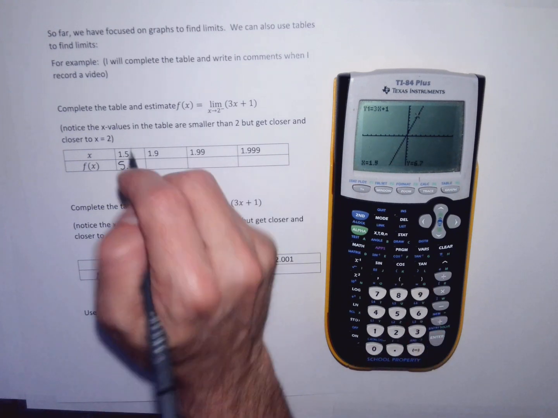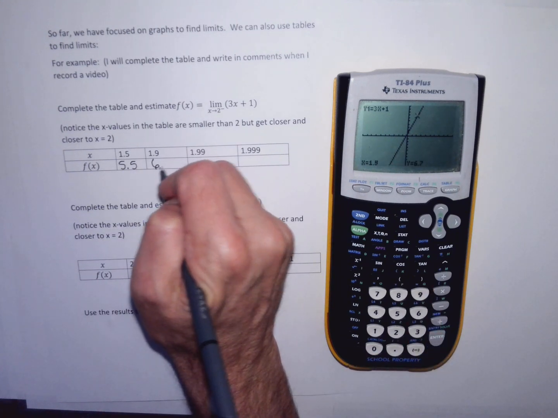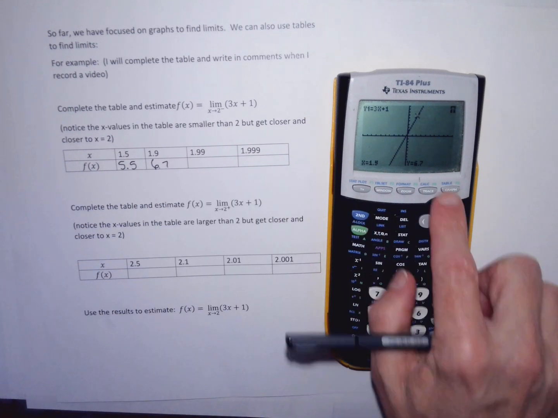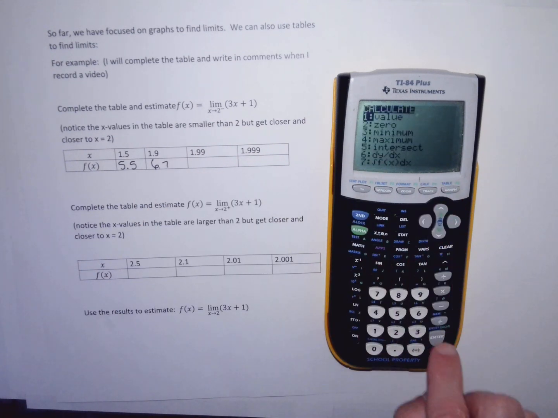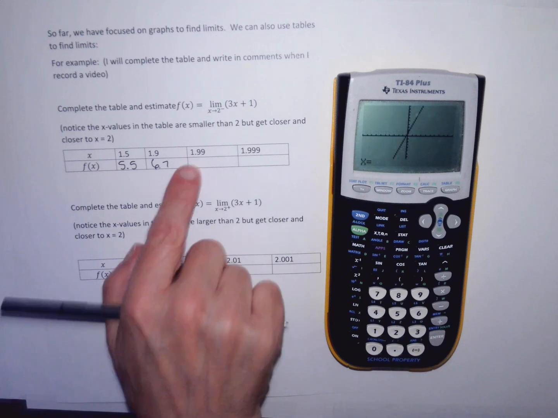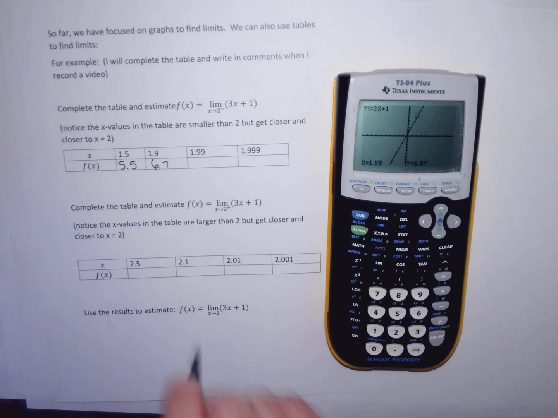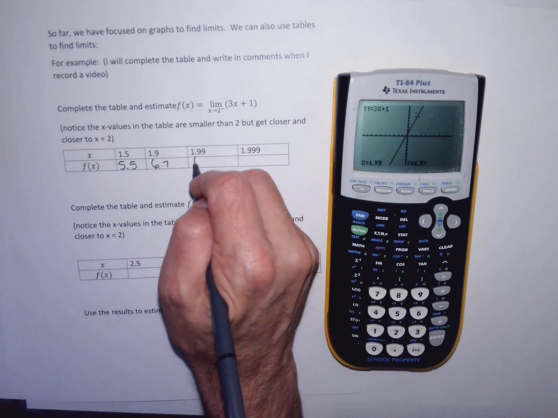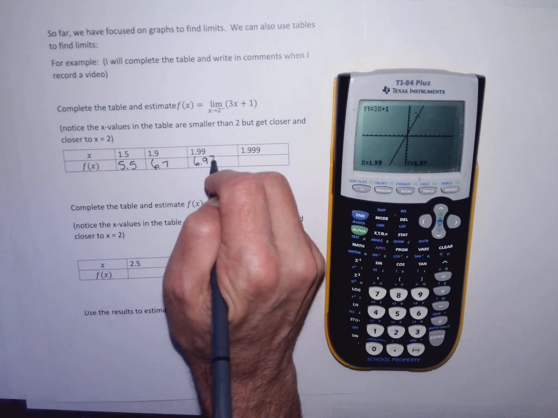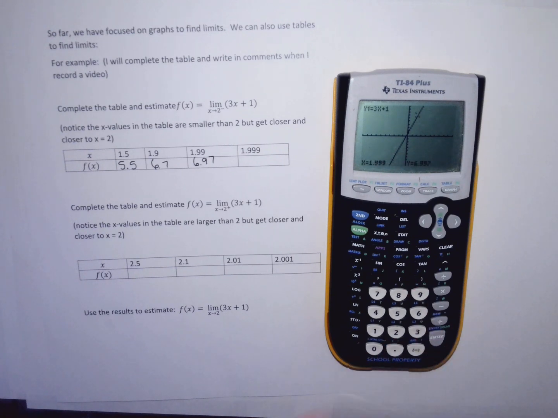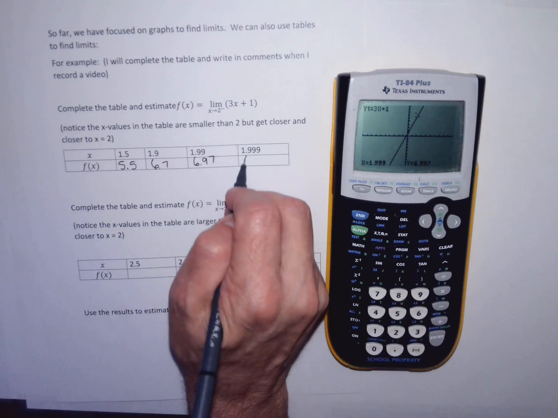When I plug in 1.9, I get 6.7. So again, I'd go second, trace calc, hit enter on value, and now I'm going to plug in 1.99. When I plug in 1.99, I get 6.97. And lastly, when I plug in 1.999, I get 6.997.